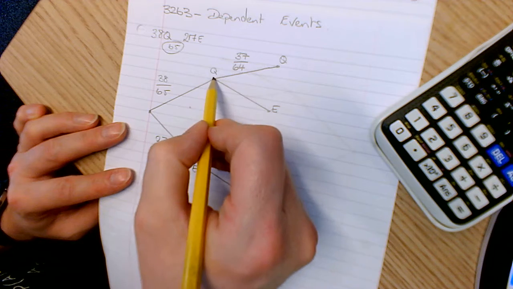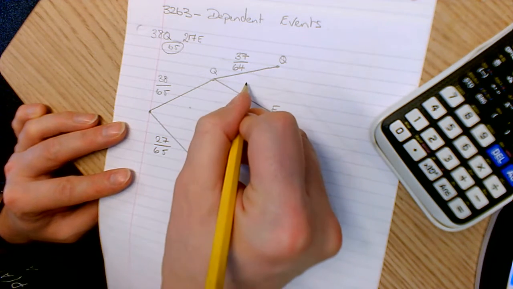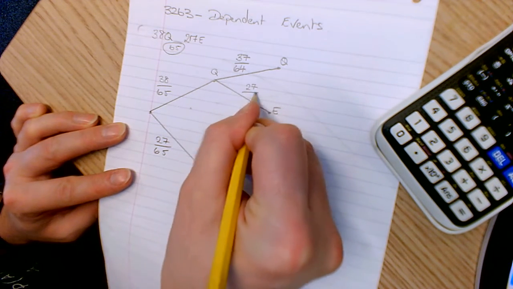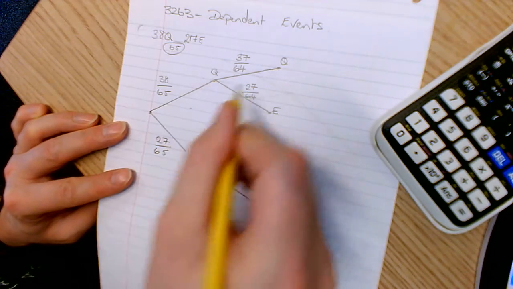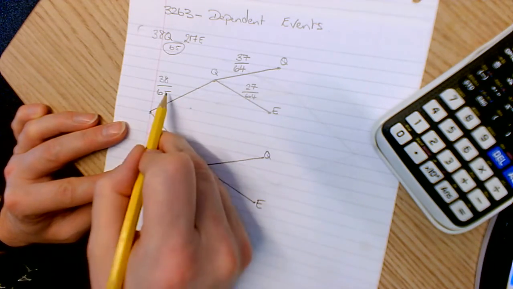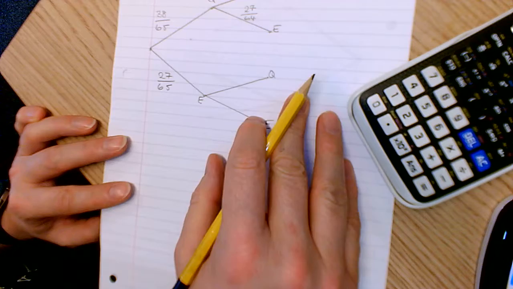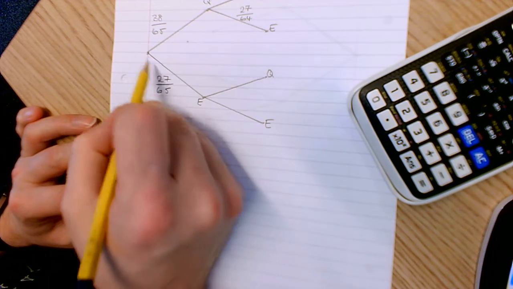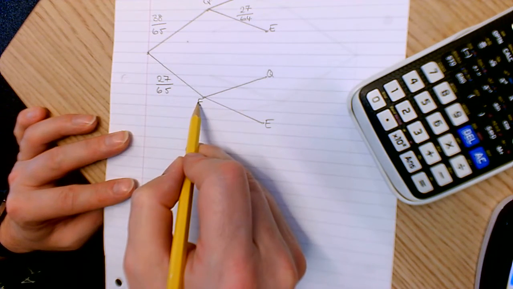So I've taken out a quarter. I haven't taken out any euros, so I've still got all 27 euros. But I have only chosen out of 64 because I took one of the quarters out. So that's why that's gone down to 64. It's not 65 still. When I come down this branch, this is saying you've taken out a Euro coin.